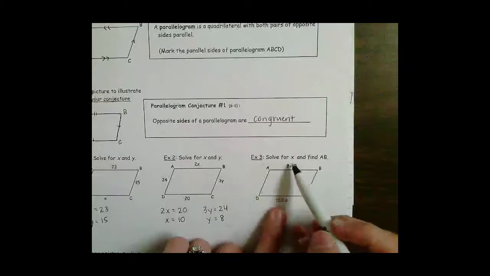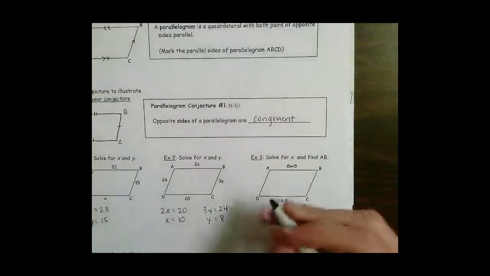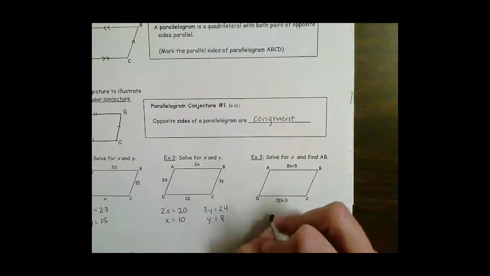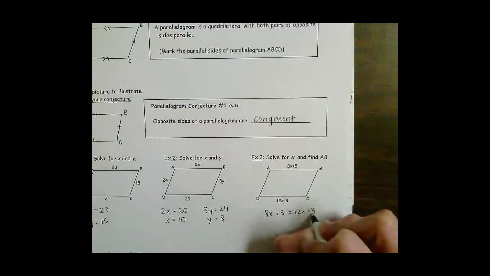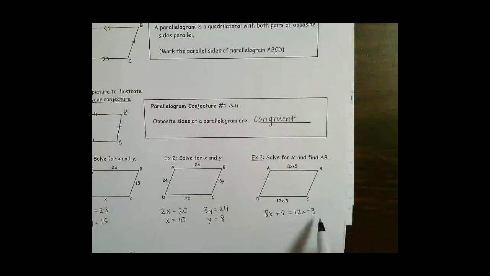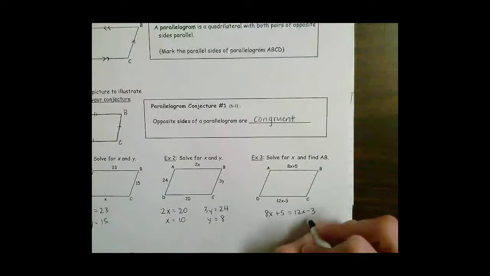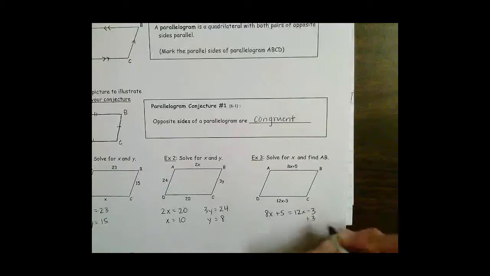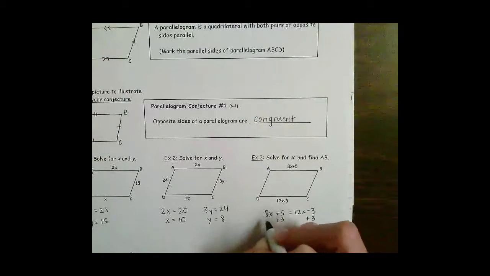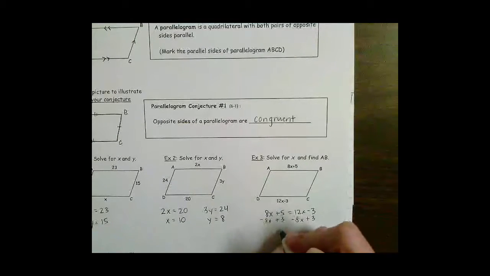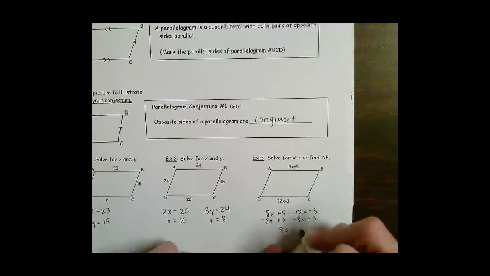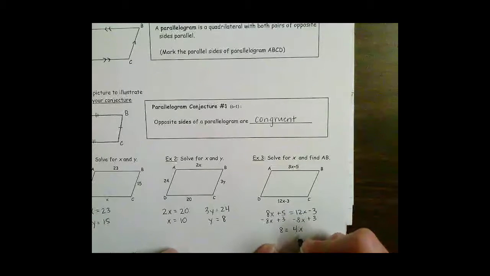Our last example says solve for x and find AB. So you're going to say that they are equal. So 8x plus 5 equals 12x minus 3. Then you're going to solve for x. So I would add 3 on both sides and then subtract 8x. And then you've got 8 equals 4x. And then x equals 2.